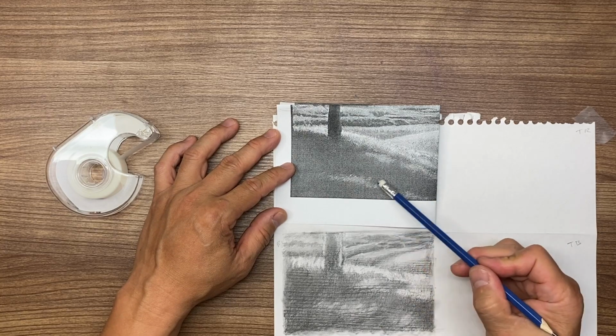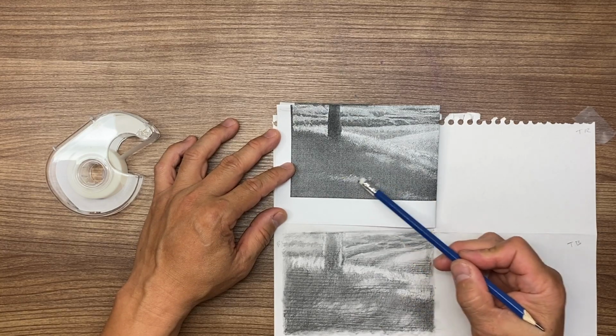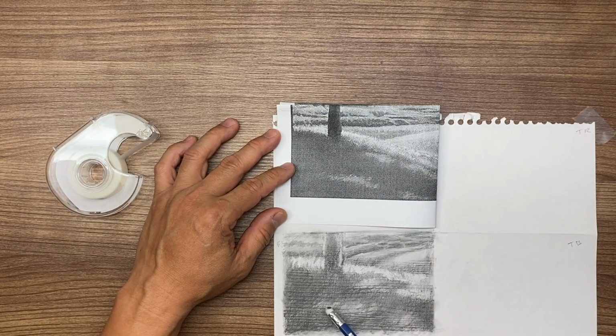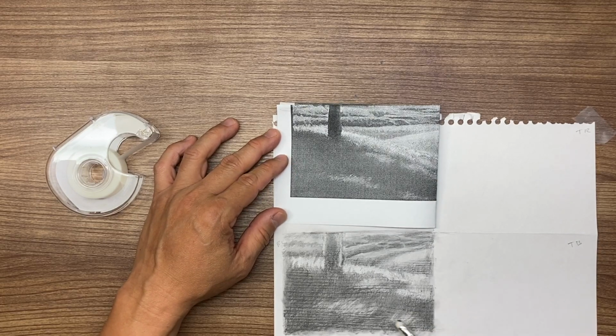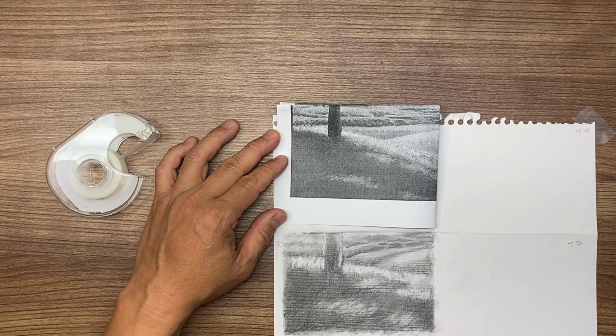Now, look at this little light area coming in from the sunlight through the trees, the leaves. I want to try to, just with these little sweeping edges, see if I can match the texture of that. It's not bad. I think I'm going to stop there. You don't want to overdo that.